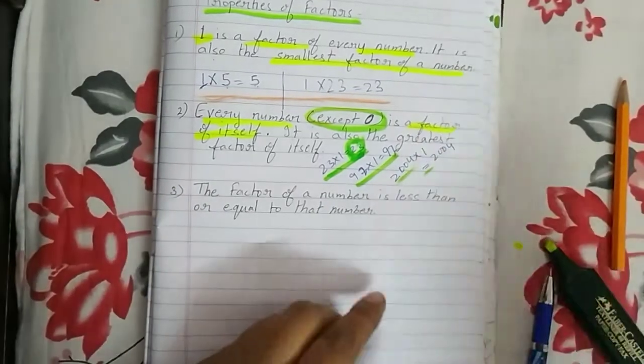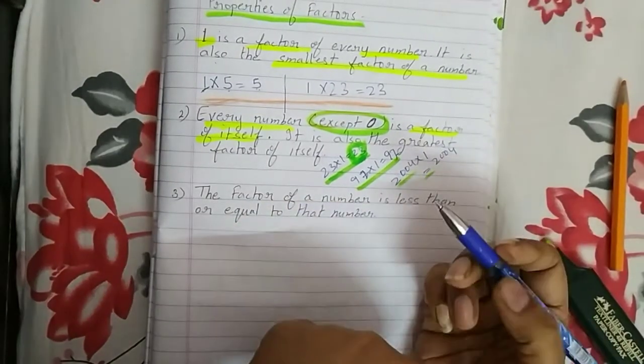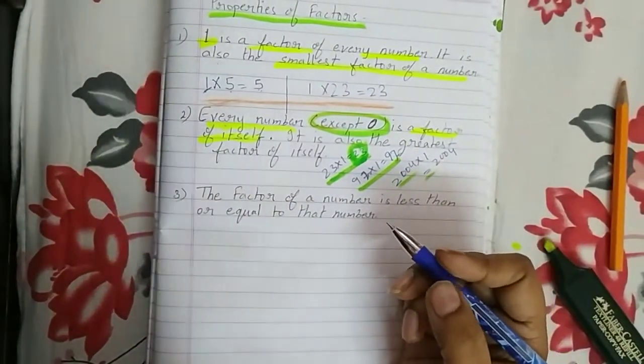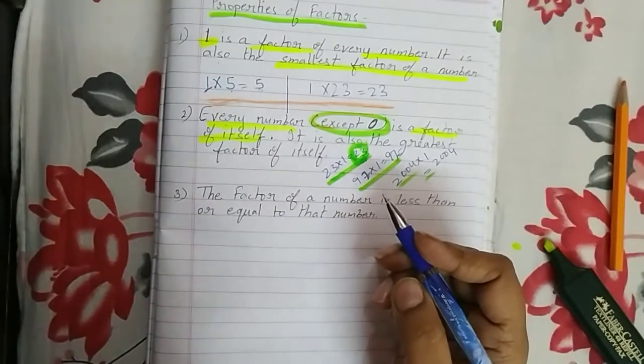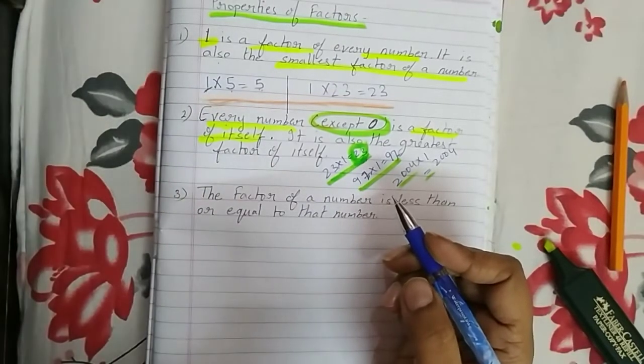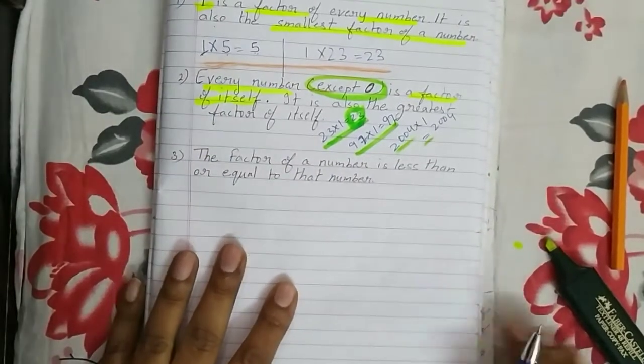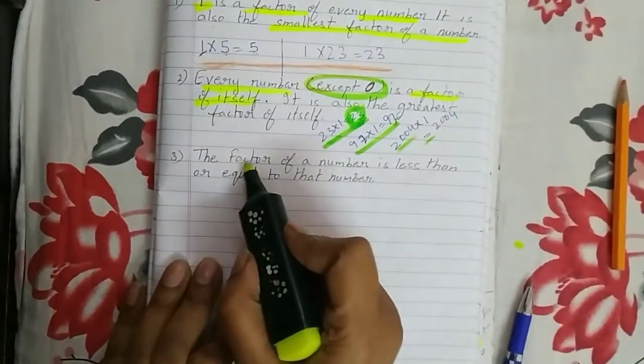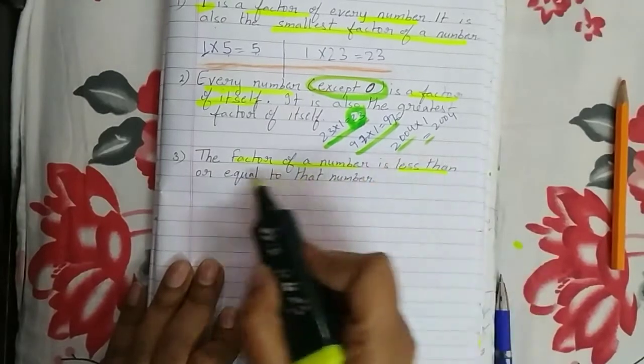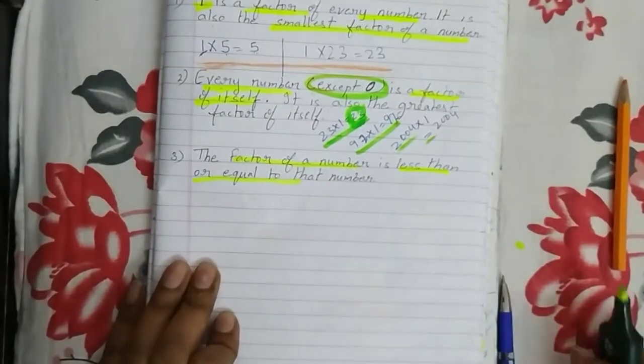So children, we can see here that every number is a factor of itself, and it is the greatest factor of itself. Yes, it will be clear in the next point. Now see what is the next point. The factor of a number is less than or equal to that number.